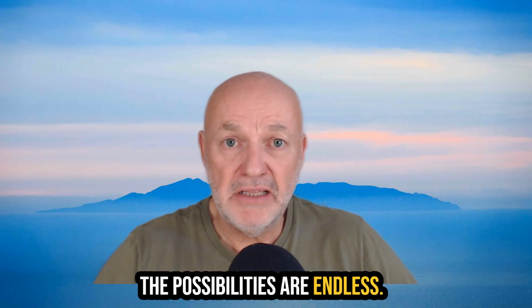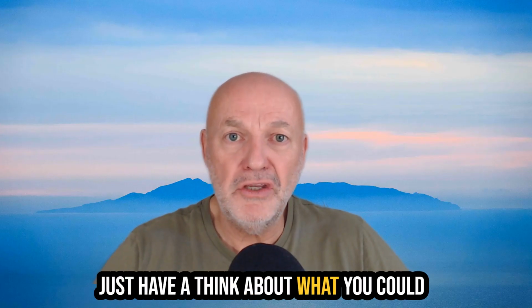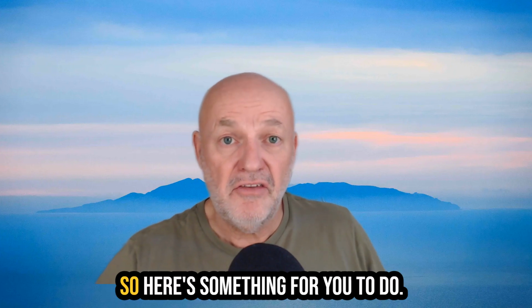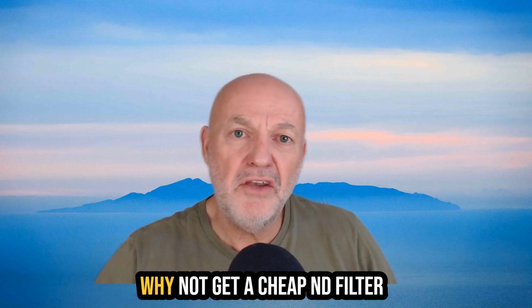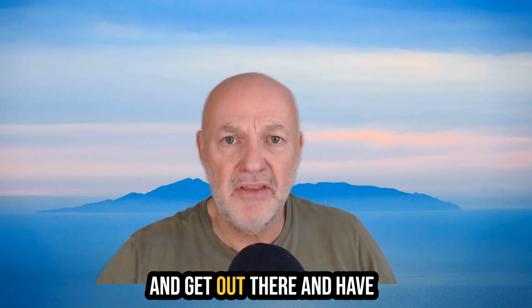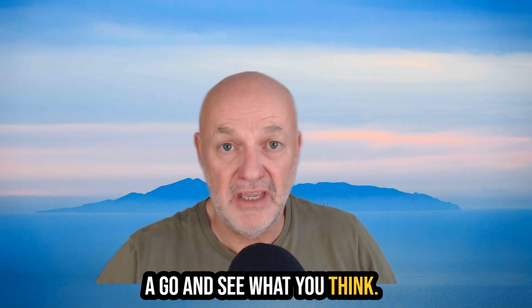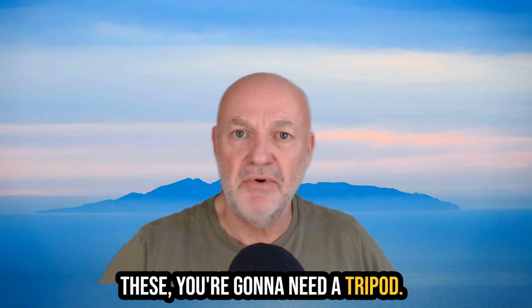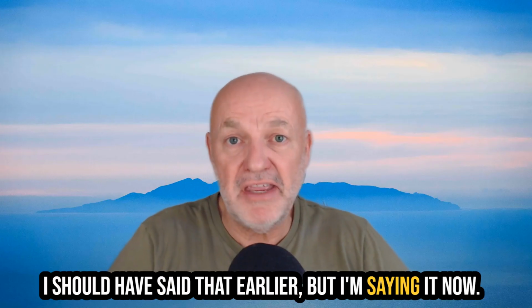The possibilities are endless. Just have a think about what you could do with something moving in a photo. So here's something for you to do. Why not get a cheap ND filter that fits your favourite lens and get out there and have a go and see what you think? But to get the most out of one of these, you're going to need a tripod. I should have said that earlier, but I'm saying it now.